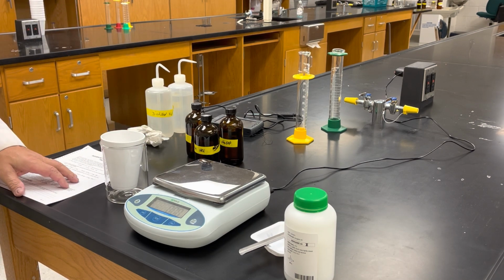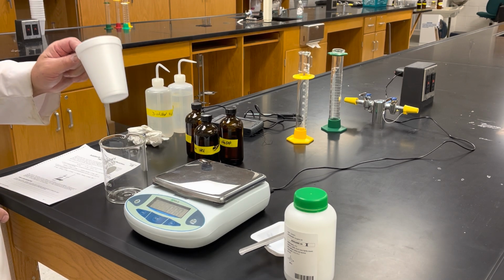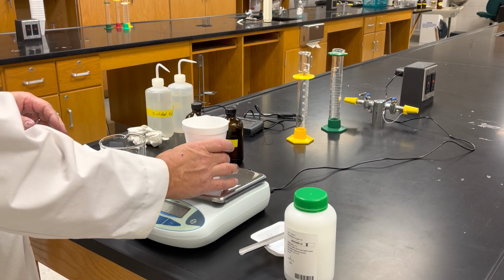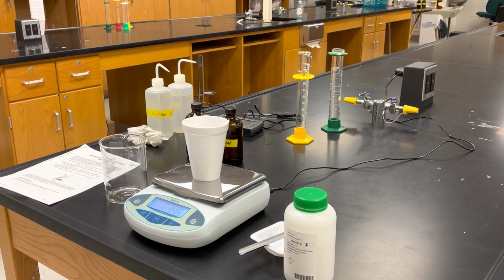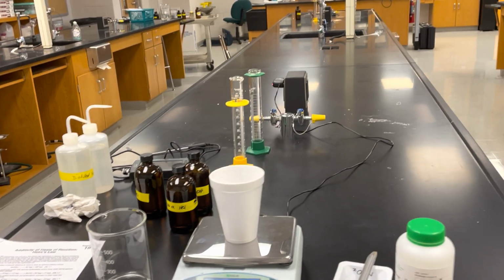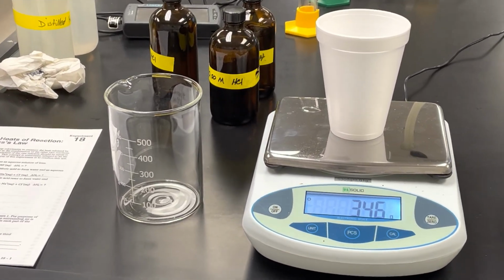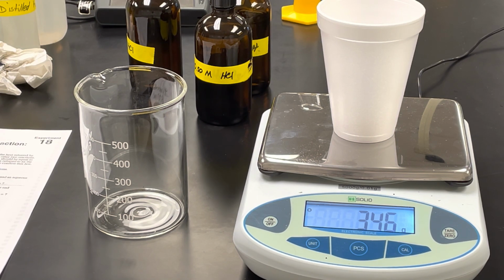First thing that we need to do is measure the mass of the styrofoam cup individually. So the mass of the styrofoam cup is equal to 3.46 grams.